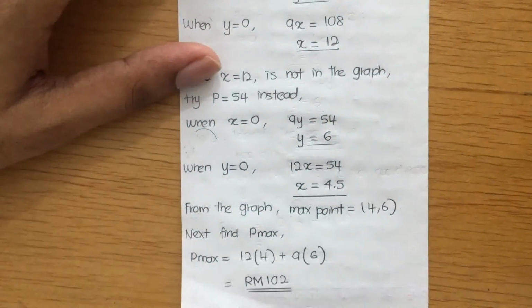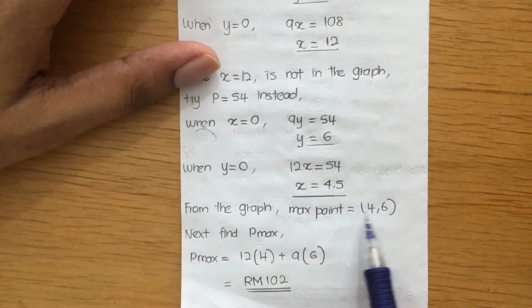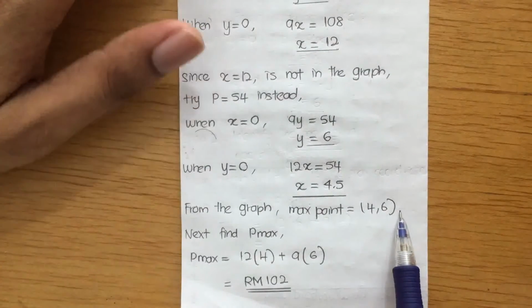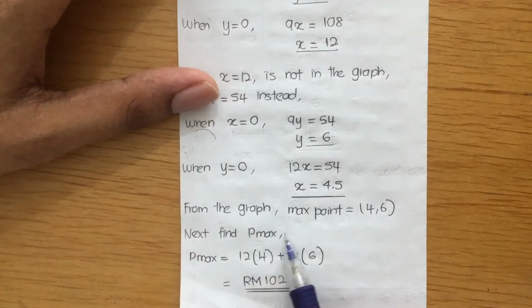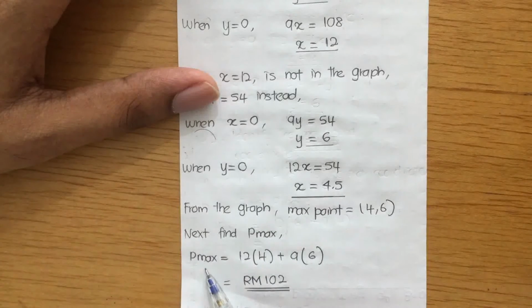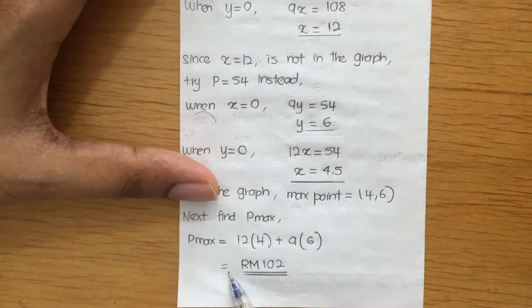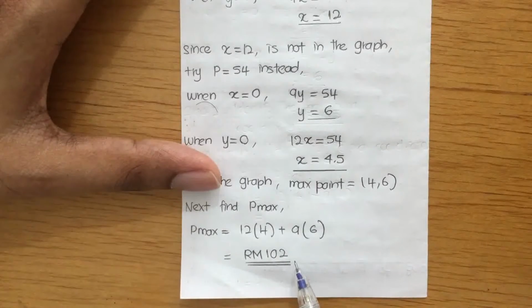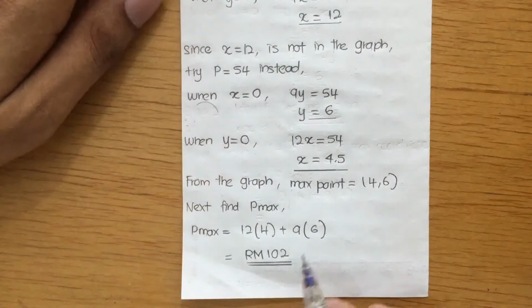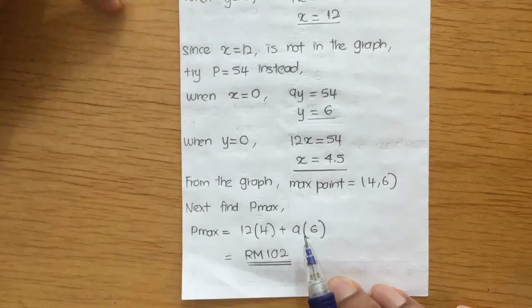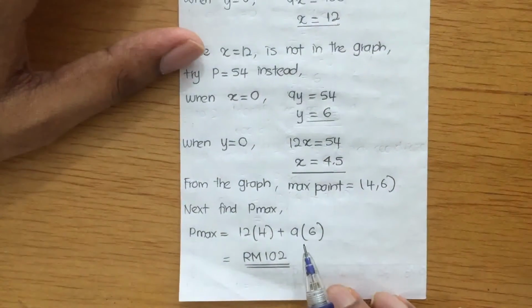So from the graph, the maximum point you've already obtained is 4, 6. So for the next step, we need to find the maximum profit. To find your maximum profit, you do 12 times 4, and then plus 9 times 6. So you calculate this, you should get your total maximum profit is 102 ringgit. So this will be your final answer, guys, for the question C part 1. Okay, let me proceed to the question C part 2 now.